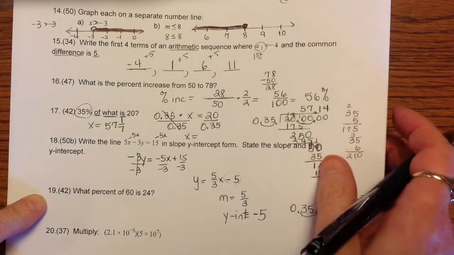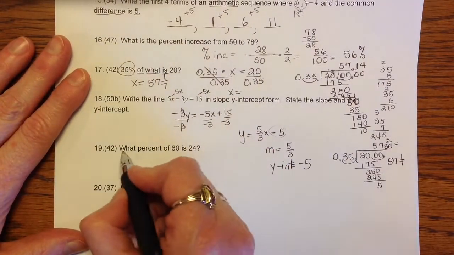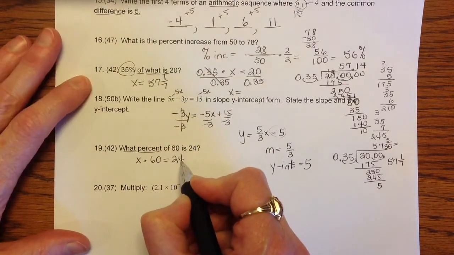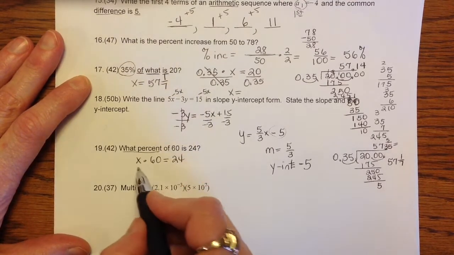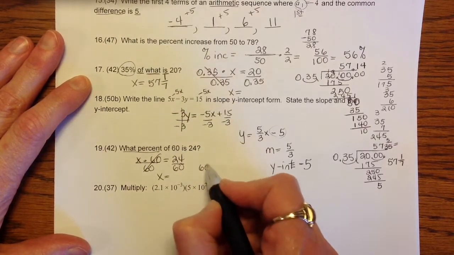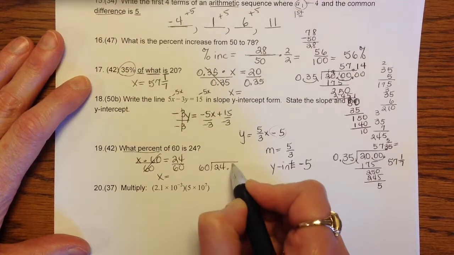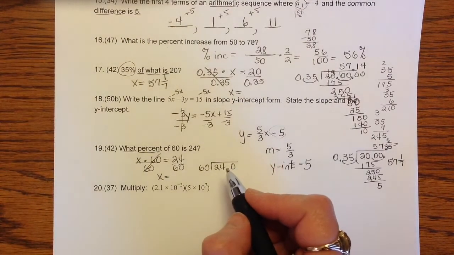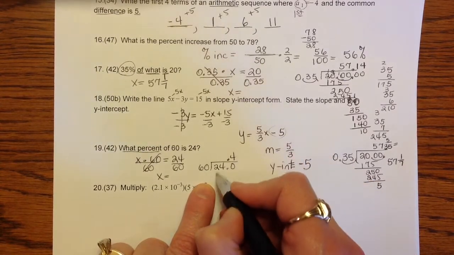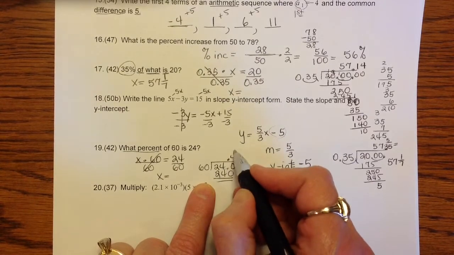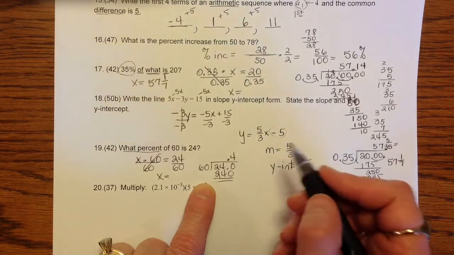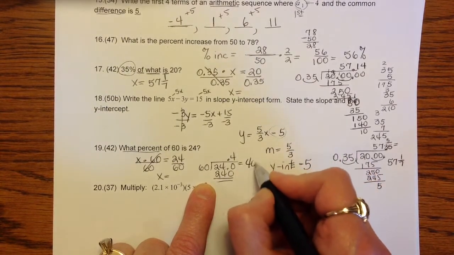Number 19, what percent of 60 is 24? So I have x times 60 equals 24. I don't think this one's going to be quite as crazy as number 17. So I need to get rid of the 60. And I get x equals 60 into 24. And I believe we're just going to need one decimal place. You just have to be careful when you're writing it as a percent, because 60 goes into 240 4 times. Now 4/10 is the decimal, but it says percent. If you multiply it by 2 decimal places, which is multiplying by 100%, you'll get that that's 40%.